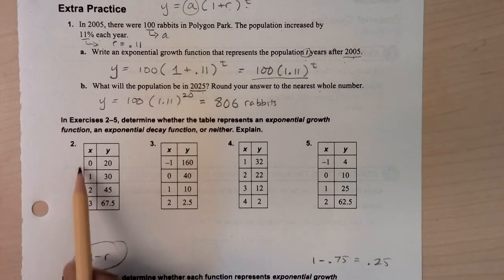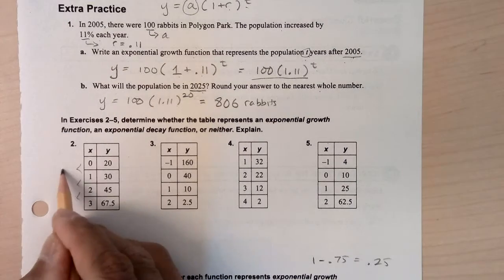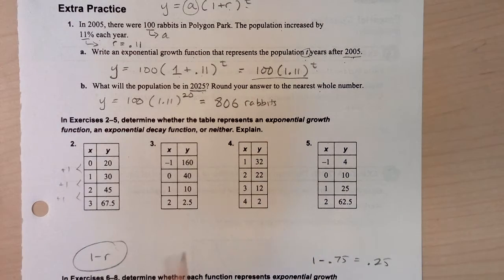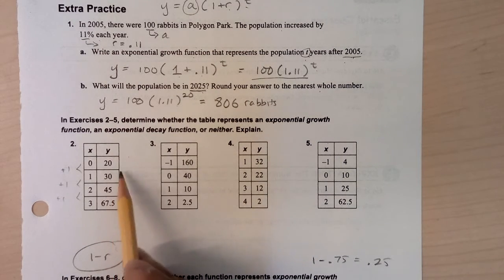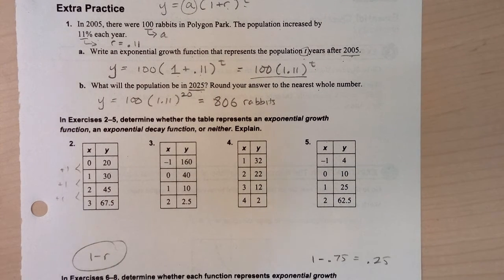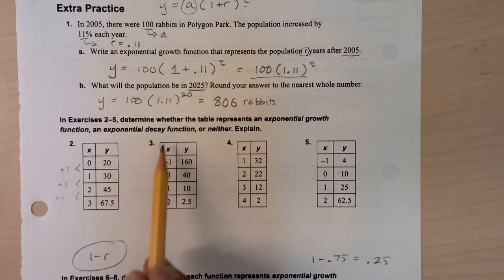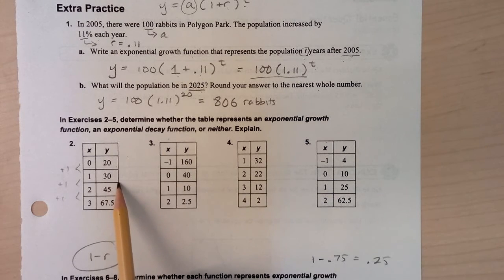So on number 2, there's a constant rate of change for x for sure, 0, 1, 2, 3. X is increasing by 1. But then for y, the first thing that you should notice is it's an increase. It's not linear because you're not adding or subtracting the exact same number for y each time. 20 plus 10 is 30, but 30 plus 10 is not 45. So it's not linear. But to determine if it's exponential growth, it can't be exponential decay because y is increasing.